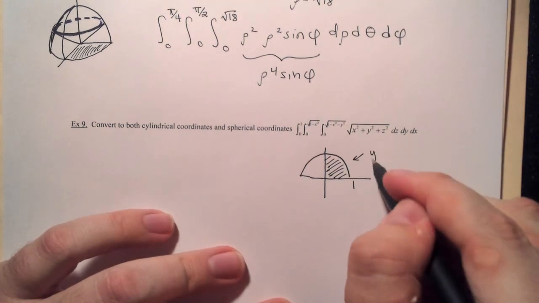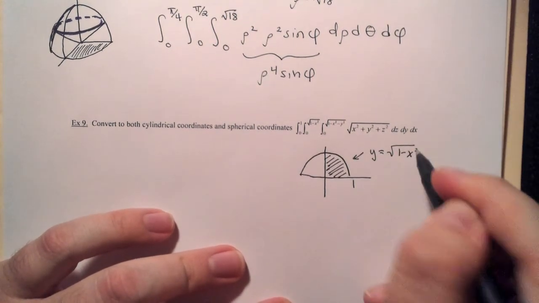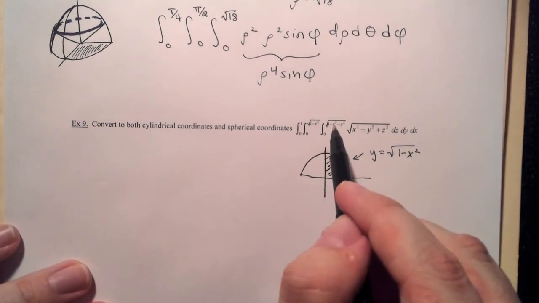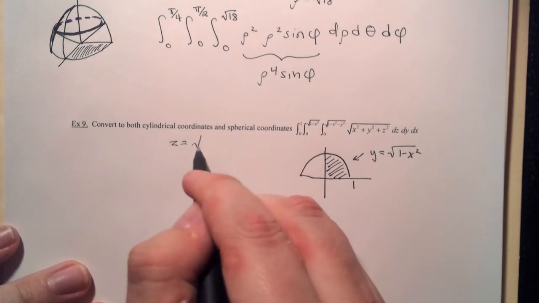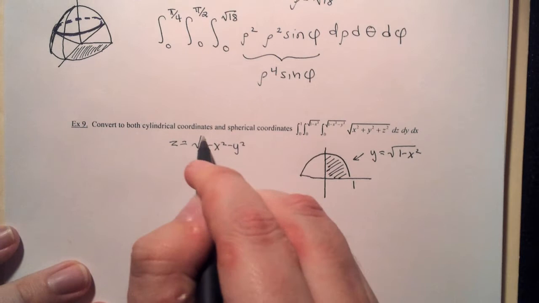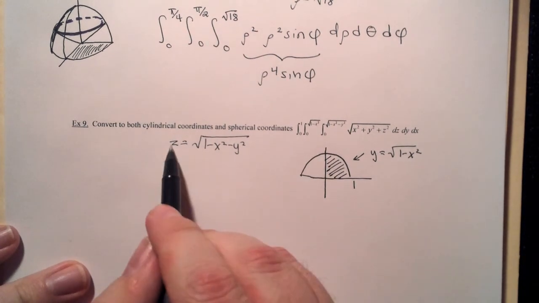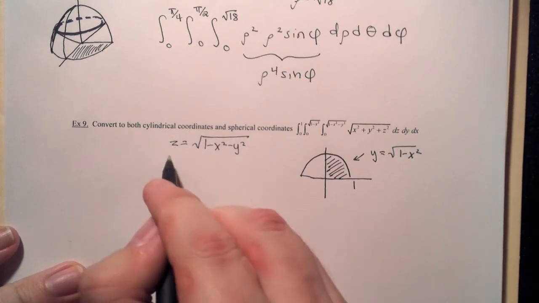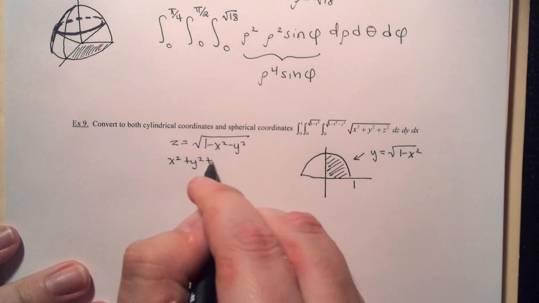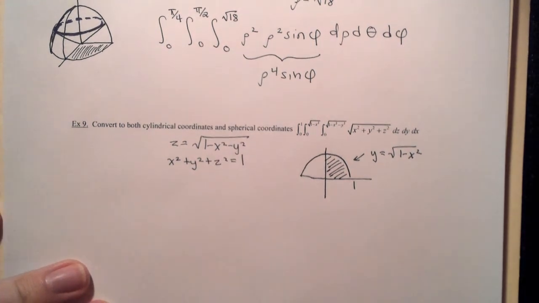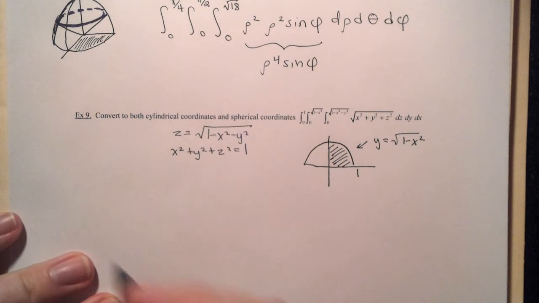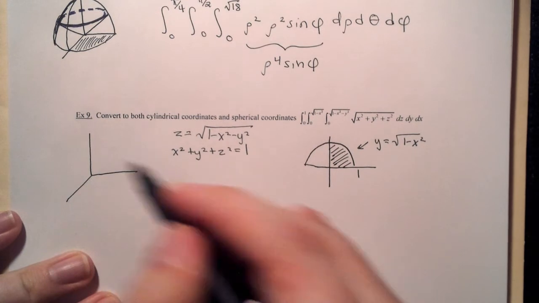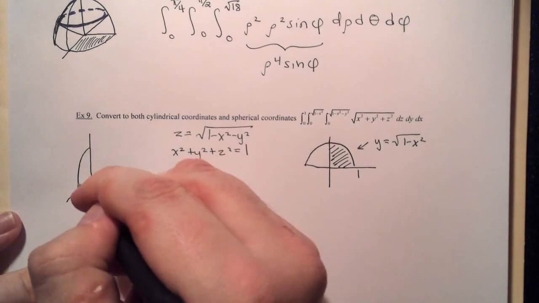But again, this right here is y equals the square root of 1 minus x squared. The surfaces I'm going between are z equals 0 and z equals the square root of 1 minus x squared minus y squared. Again, I can square both sides. Z squared will equal the radicand right here, and rearrange a bit and get x squared plus y squared plus z squared is equal to 1. So it really does help to be able to visualize these things. If I do visualize this, then I know what I have here is a sphere of radius 1.